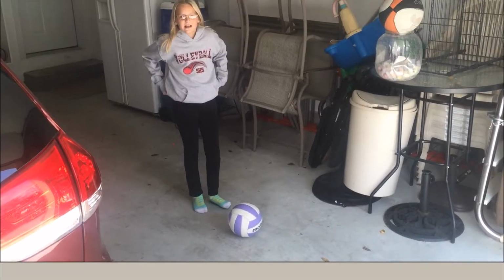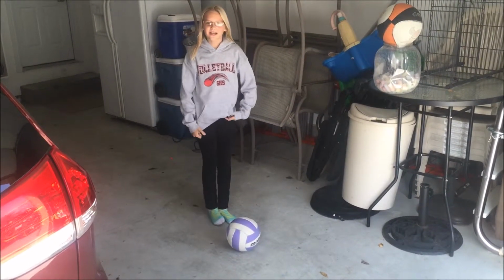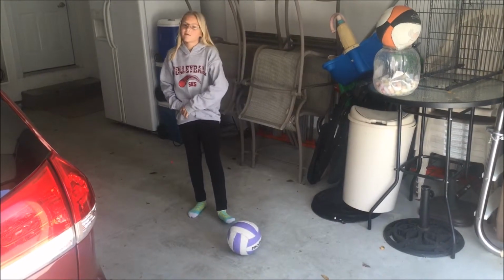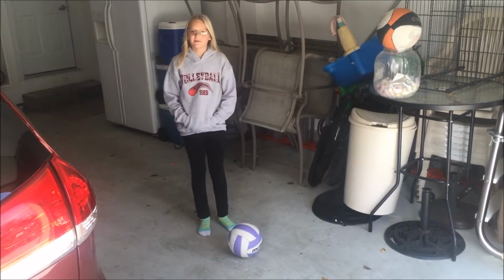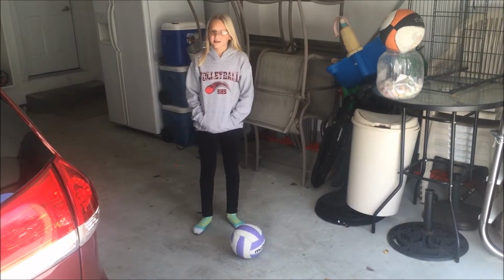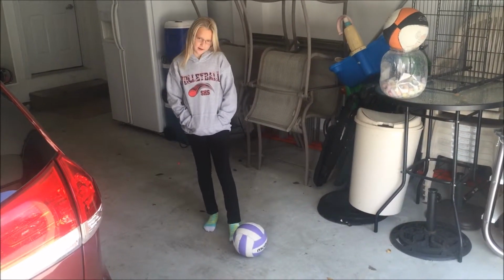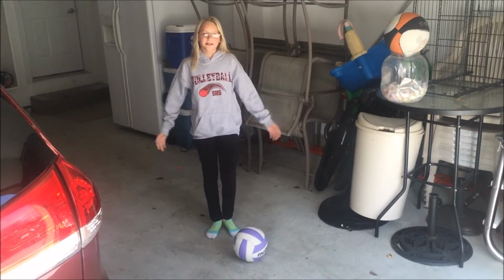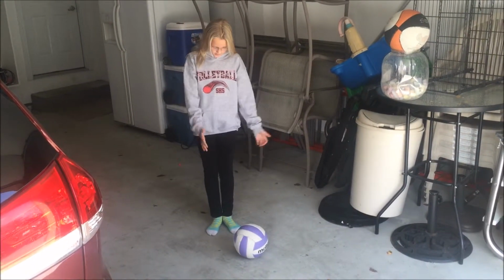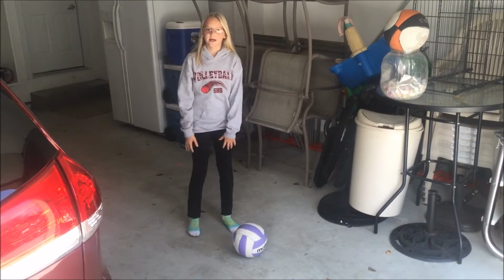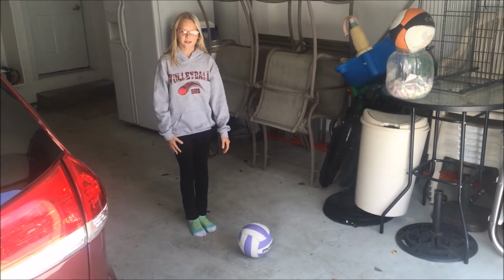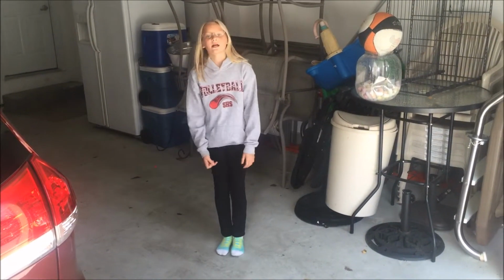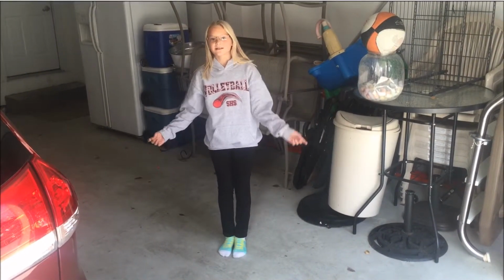Okay, now I'm in my garage, and I'm going to be telling you about Newton's first law of motion, or the law of inertia. Inertia basically means an object at rest will stay at rest unless an outside force acts upon it. So I'm going to do an example. This volleyball is at rest, and I'm an outside force, and I'm going to act upon it. I'm going to kick it so it moves. That's law number 1, and on to law number 2.